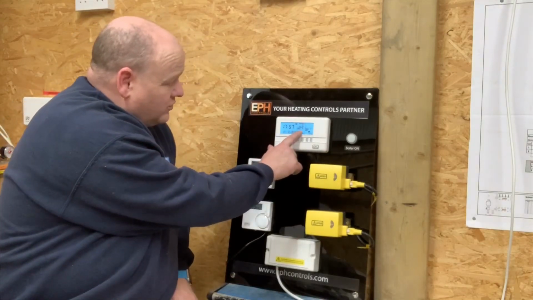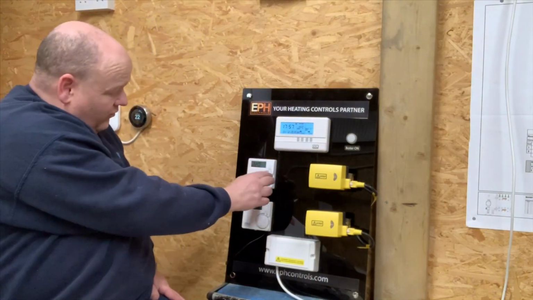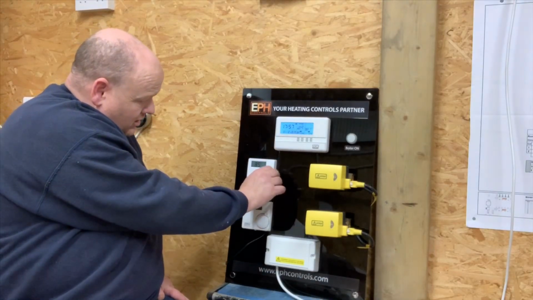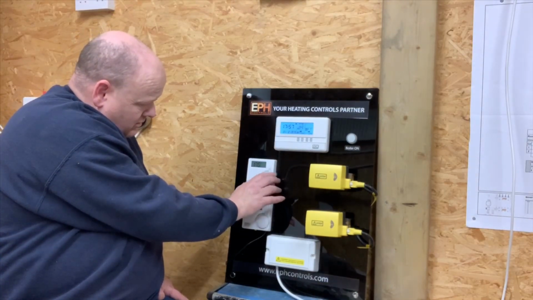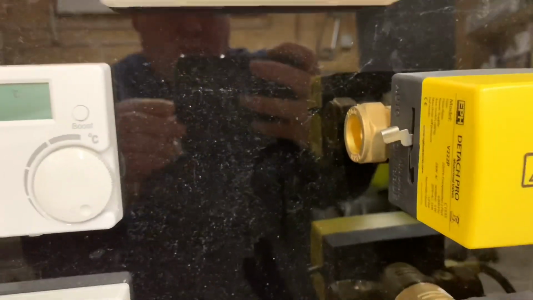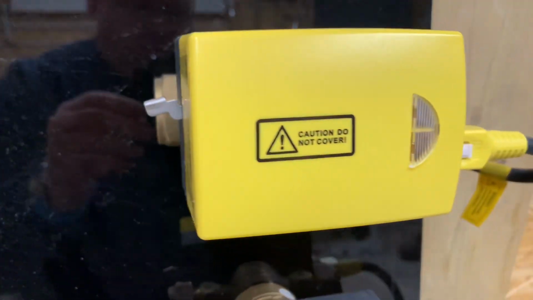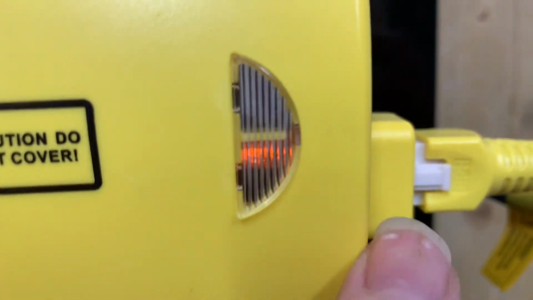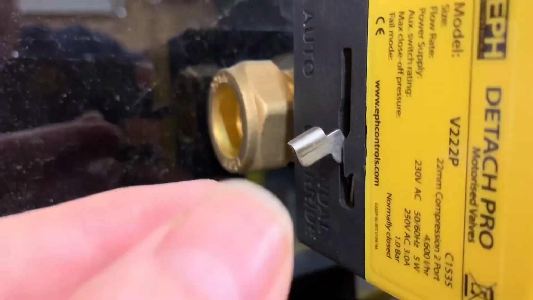And how this would work, exactly the same way. So if we put these zones on, it's already on there. If we turn the heating up, that will start to call for heat. And then what we'll see here, see that light come on, and we'll just see that valve there.